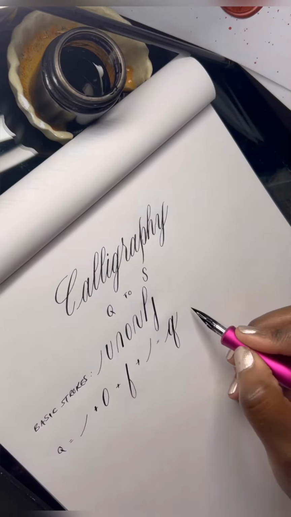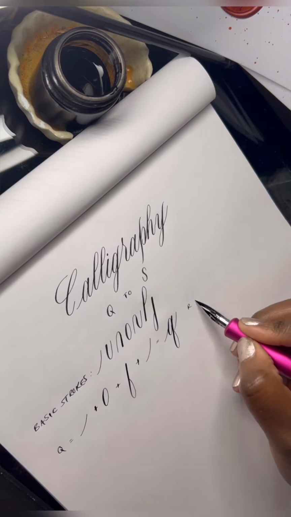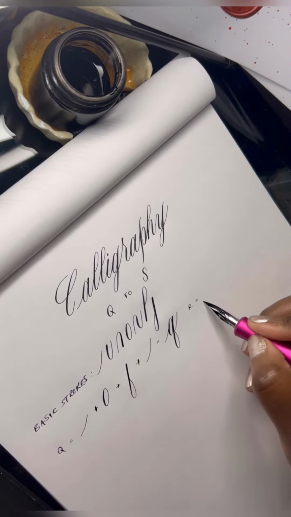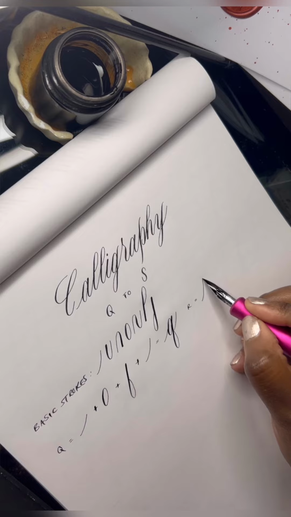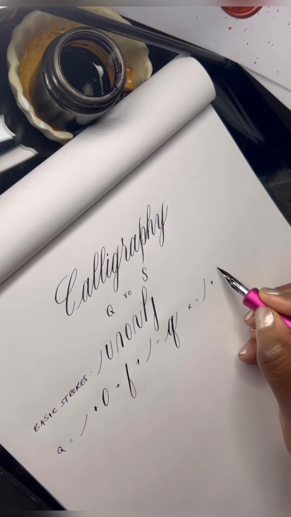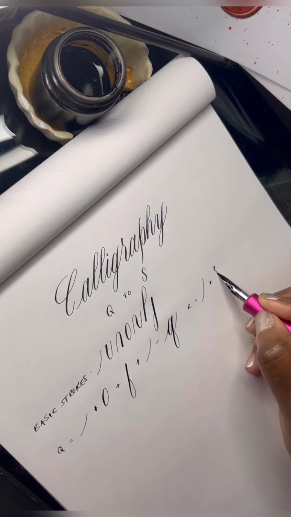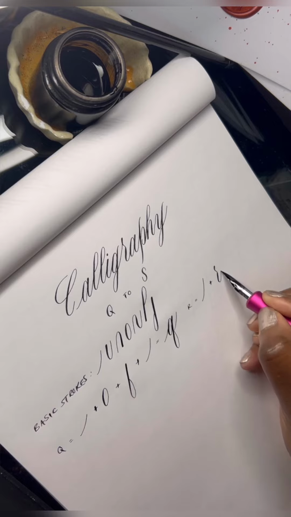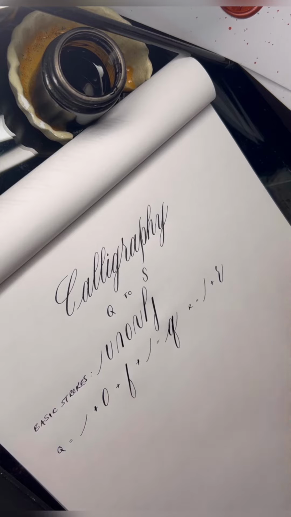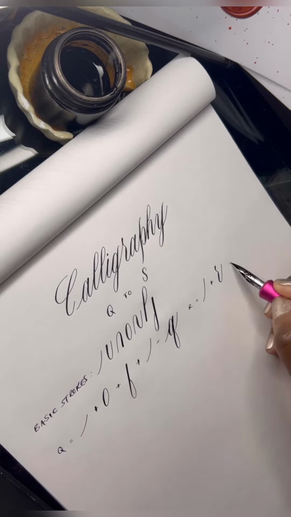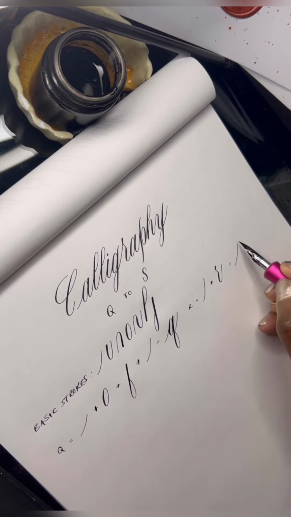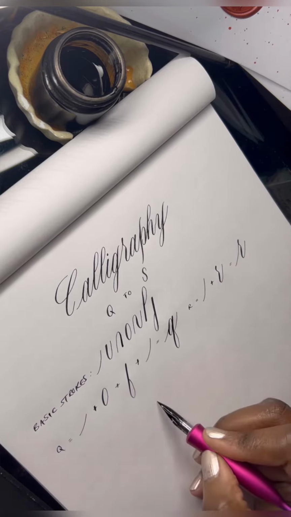Now we have the letter R. So we start off with a slightly longer entry stroke, and then we combine that with a modified stroke. So here I would say you start off as though you're doing a mini underturn, but instead of going up, you come down into a larger underturn and then finish that stroke for the letter R.